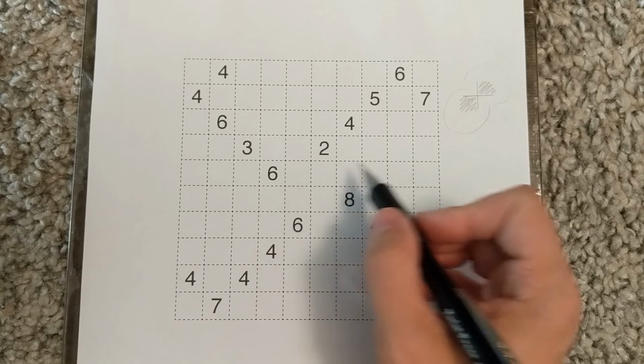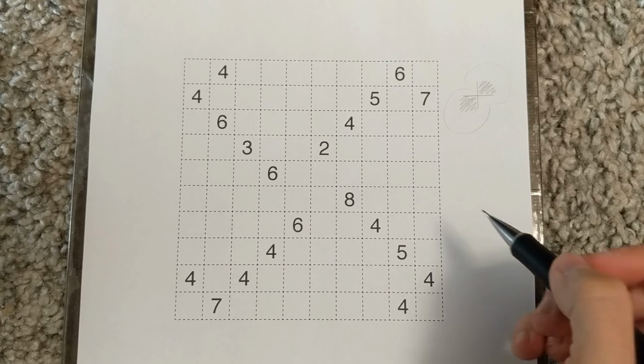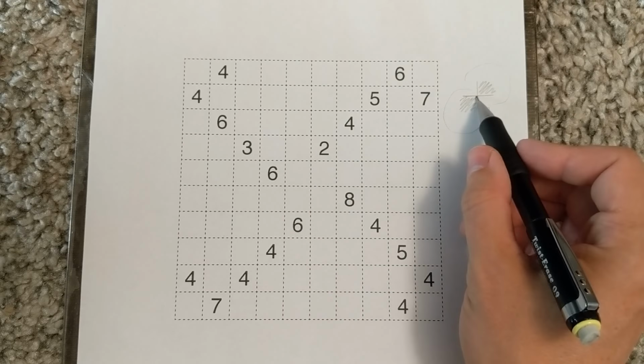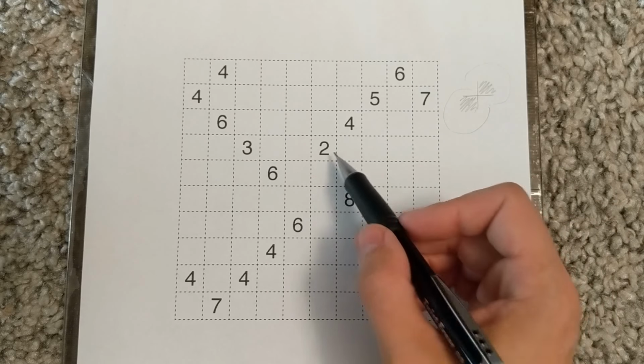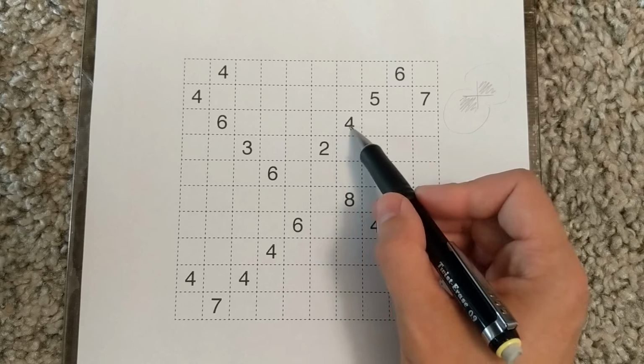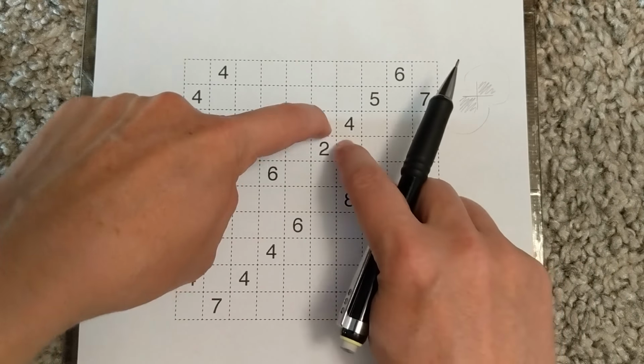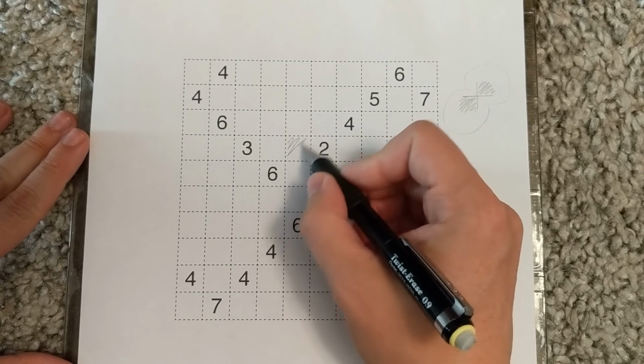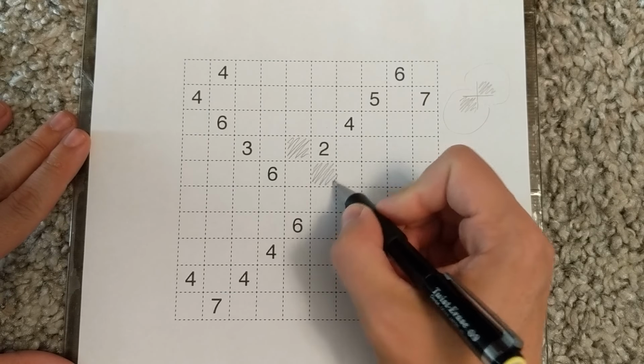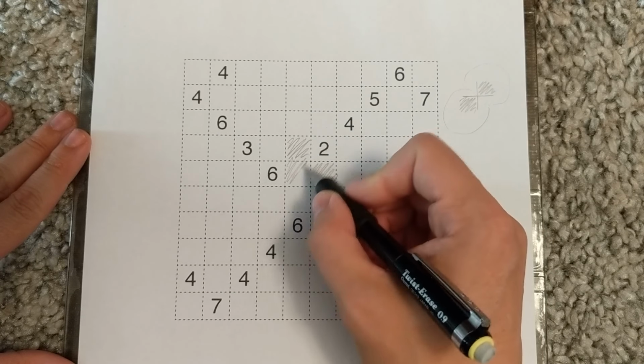So basic things like, this is an obvious step for me to see, but if you don't know this pattern, this won't be obvious. For others, a clue like a 2 diagonal to another clue needs to be using one of these cells, or otherwise it would form exactly this pattern with both of these unshaded, and so as a result, this can't be part of the cave, this can't be part of the cave, and consequently even this cell can't be part of the cave.